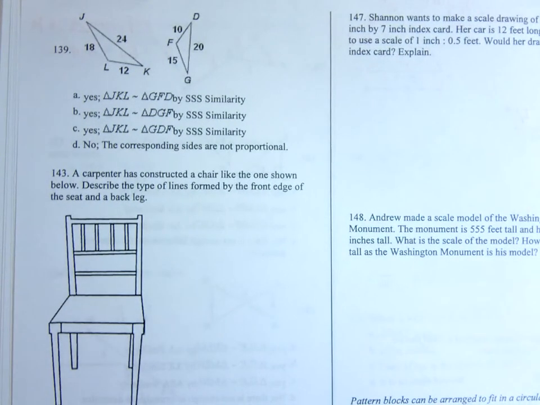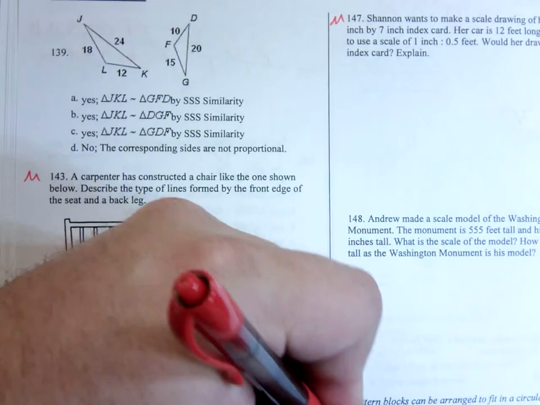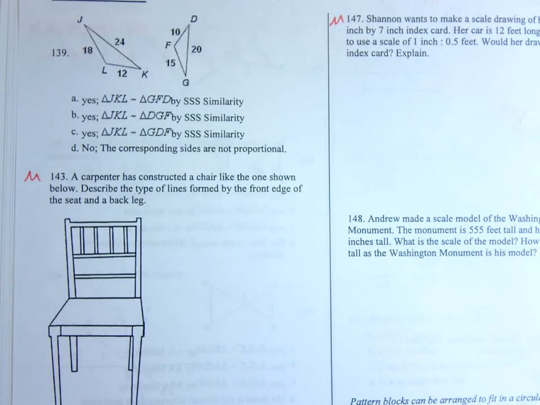Okay, let's do number 143, 147, and 150 together. Was it 150 or on the benchmark already? It was. Was it? Oh, well, good. You're going to get a review of it then. Or rather a review. That's the right word. Not a preview, but a review.